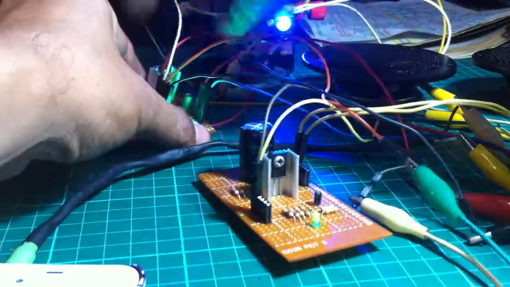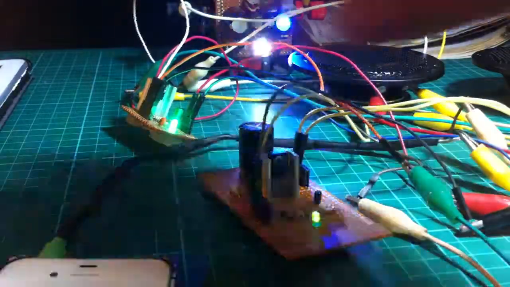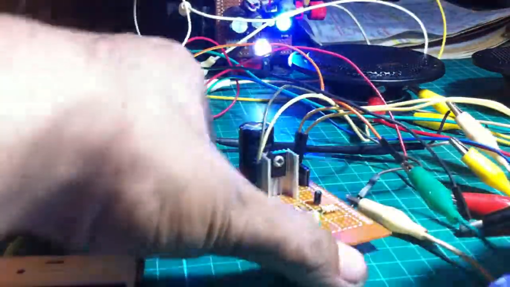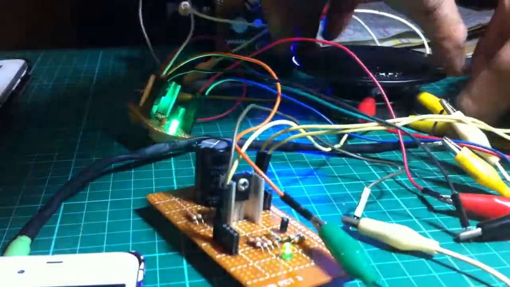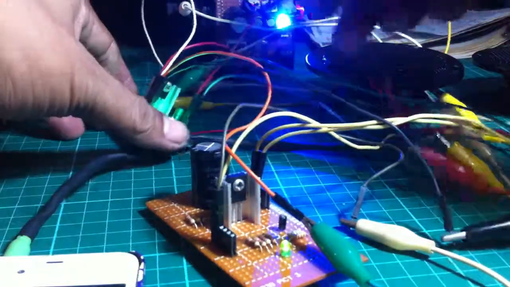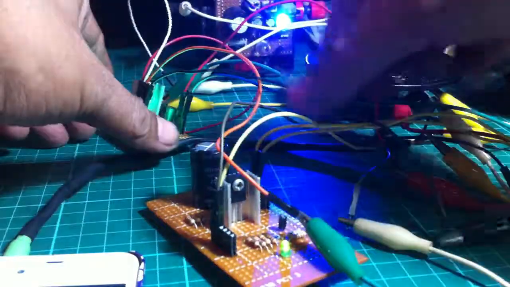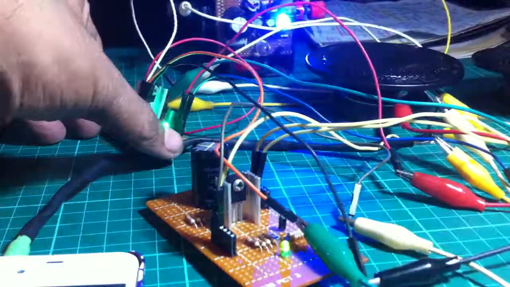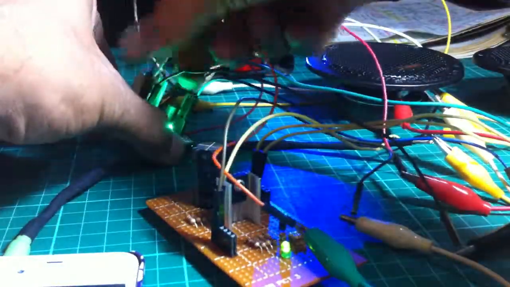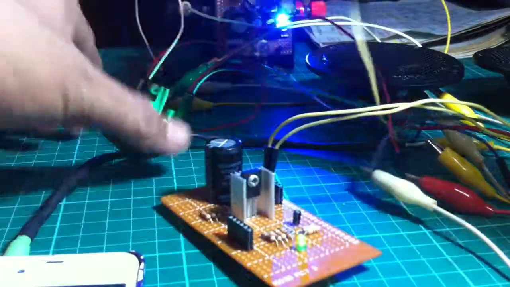Something wrong with the connection. The connection is not good. Hear that? Oh, wrong. This should be this one.